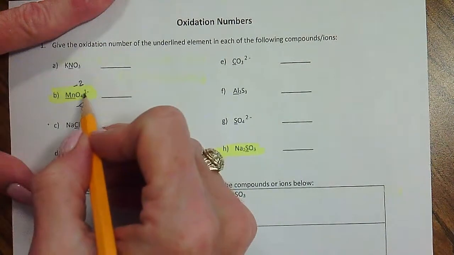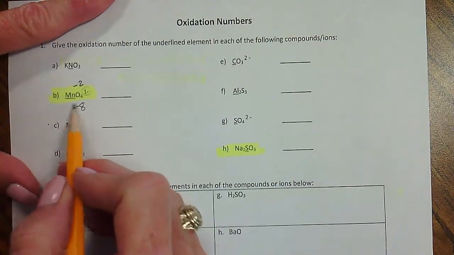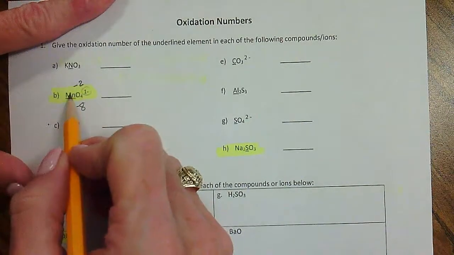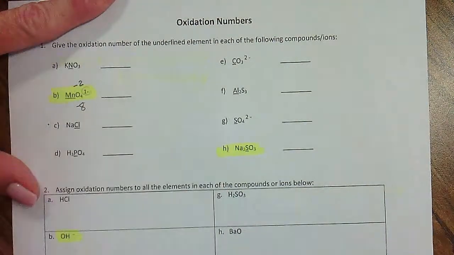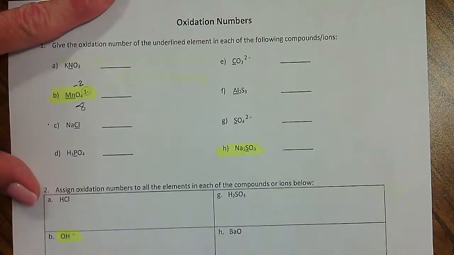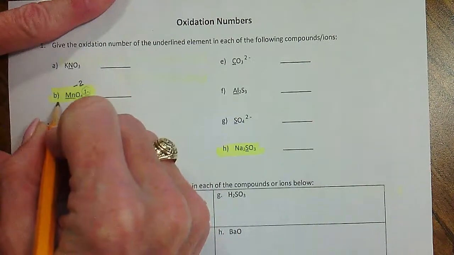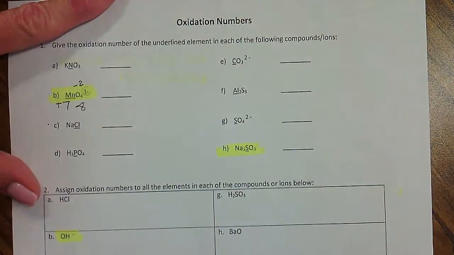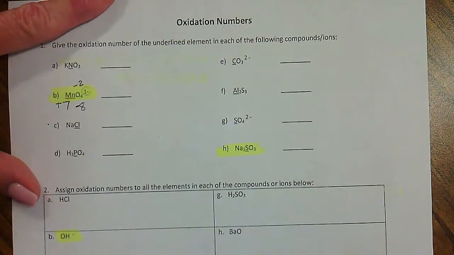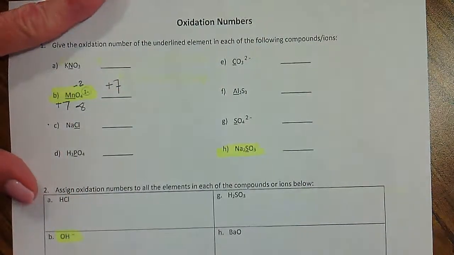Okay, so when you see a charge here, that means that the oxidation numbers of the elements in the compound have to sum to this number. So manganese and oxygen have to sum to -1. Well, I've already got a -8. So in order for this to sum to -1, manganese has to be +7. +7 minus 8 sums to -1. So what is the oxidation number for manganese? It's +7. Doesn't look like a 7, but it is.